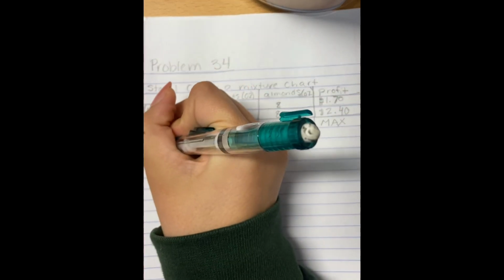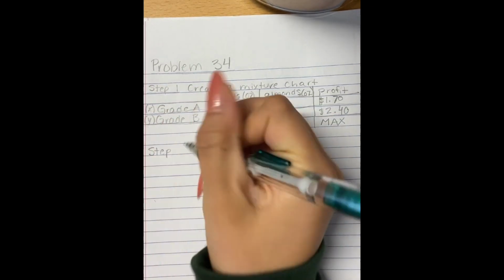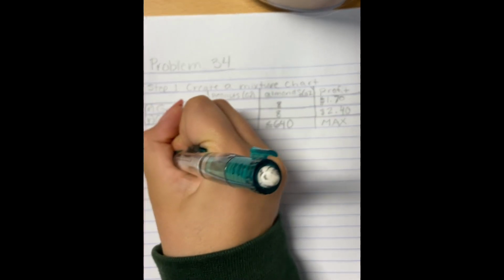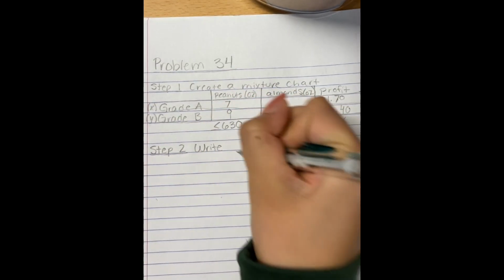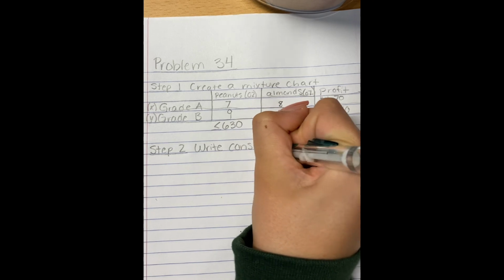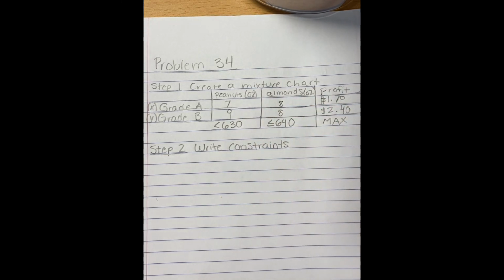Step 2 is to write the constraints, and a constraint is a limitation or restriction. So in the case of our problem, the restrictions or limitations are how many of each product we can produce with the amount of materials that we have, or in this case, how many peanuts or almonds. So we're going to write out the equations for that.